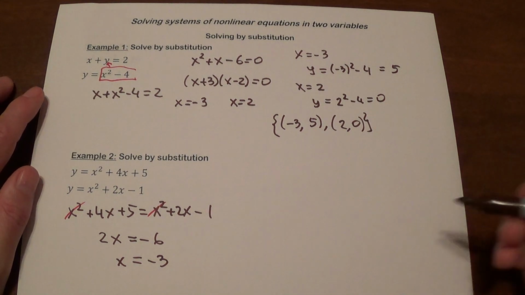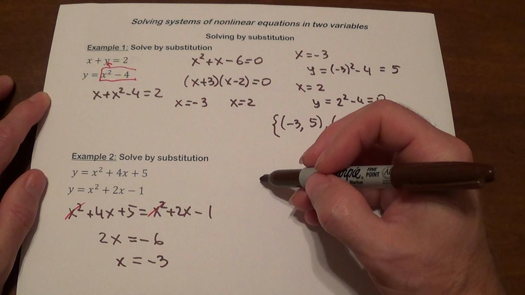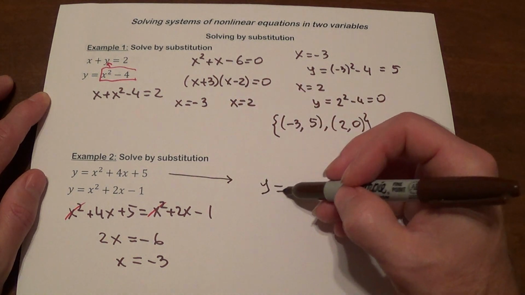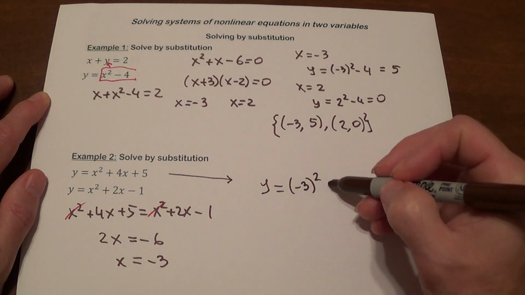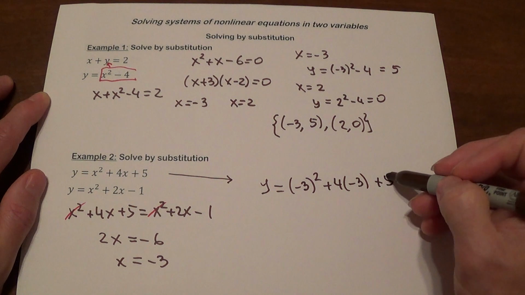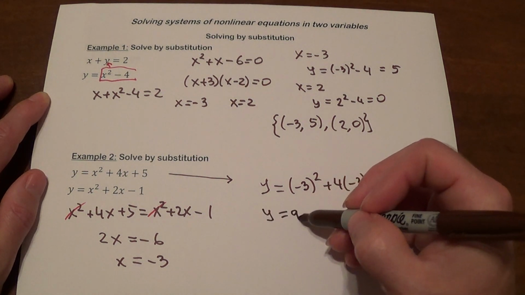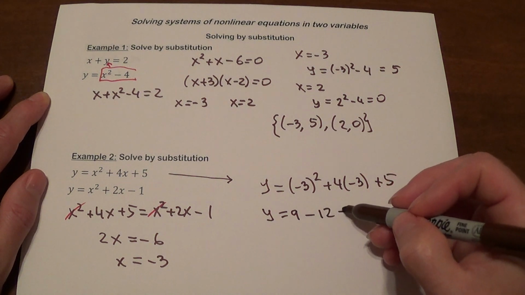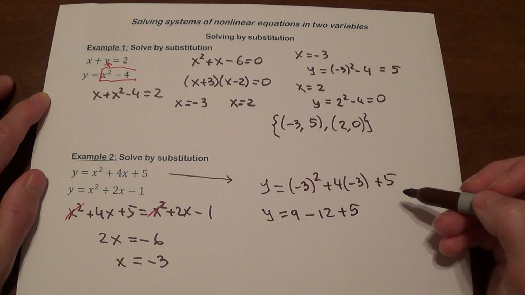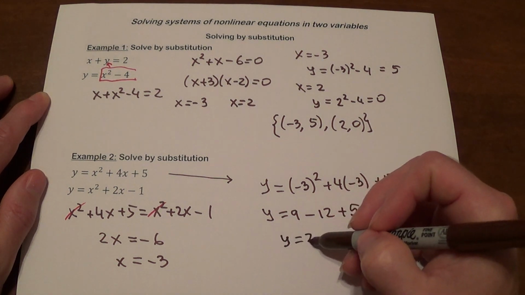So what do we need to do? We need to take this value now and substitute it into one of the equations. Let's say I substitute it into the first one, so y equals negative 3 squared plus 4 times negative 3 plus 5. And that means y equals 9 minus 12 plus 5, and that's going to be 2. So y equals 2.